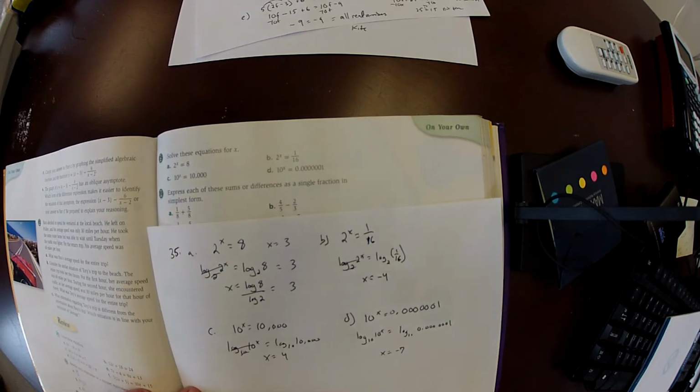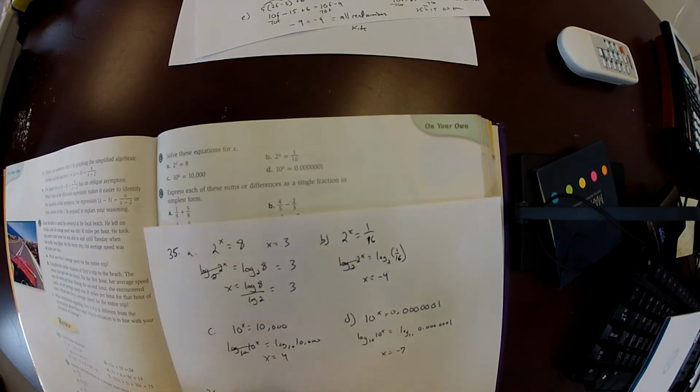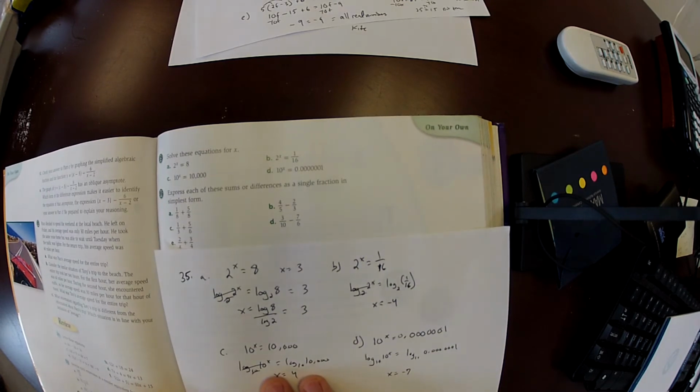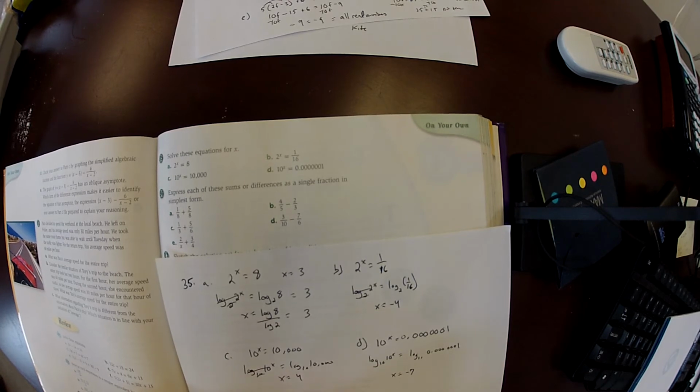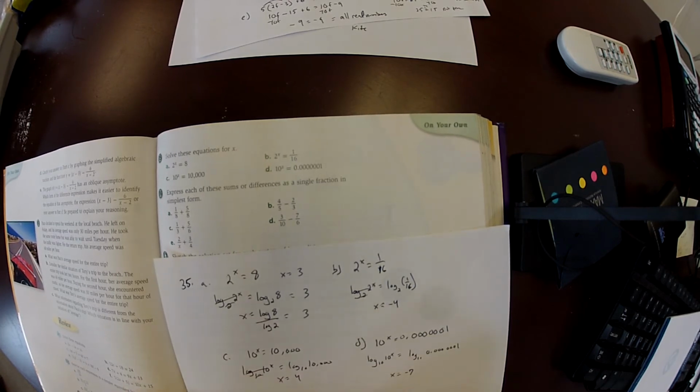Okay, that ends 35. Question 36: Express each of the sums or differences as a single fraction in the simplest form. I begin with 1/8 plus 5/8. That is equivalent to 6/8, which is 3/4.